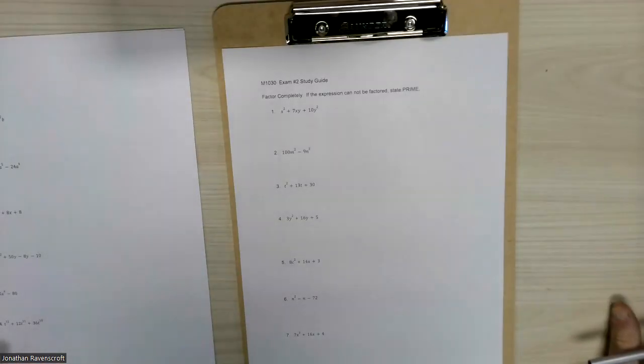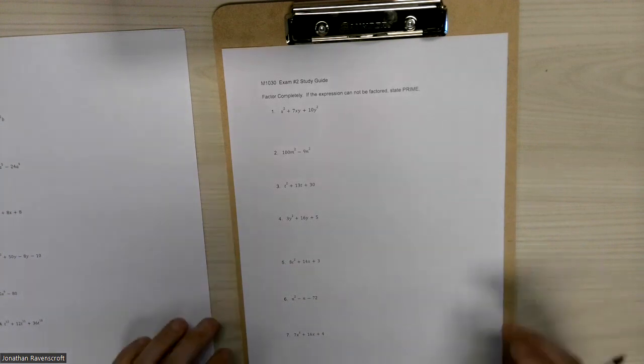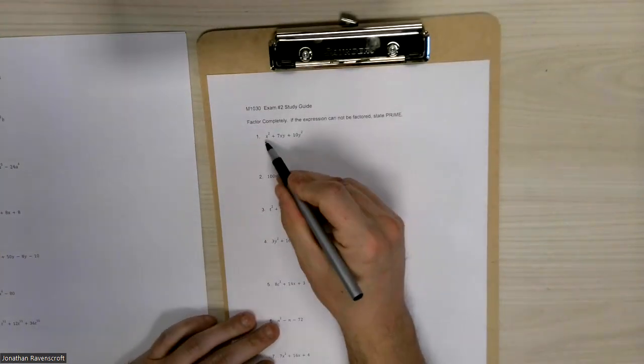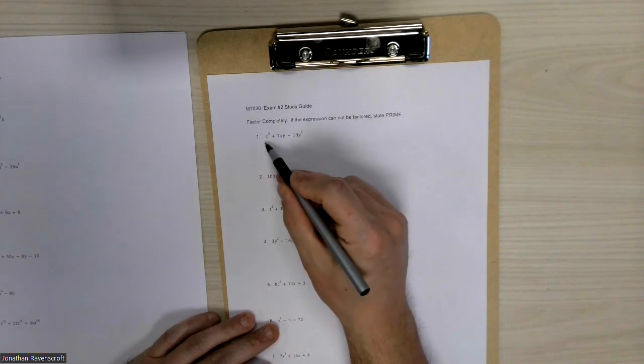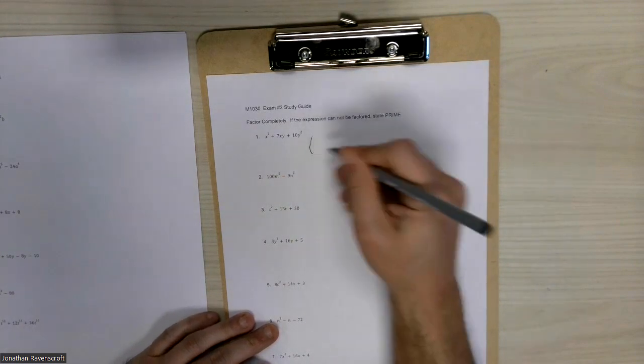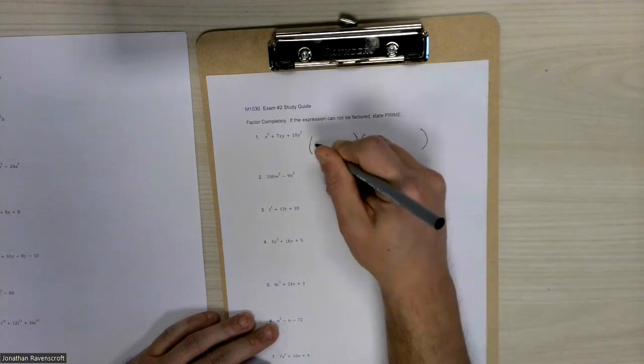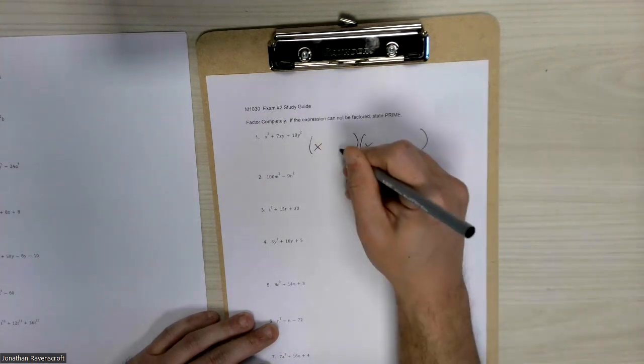Math 1030 exam number 2 study guide. So let's talk about this next test, which is going to be rather boring because it's all going to be on factoring. If we look at the first one, typical AC method, what multiplies to make 10 adds to make 7. Now it's multivariable, which just means we'll have x's and y's.